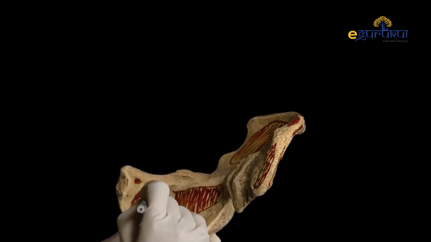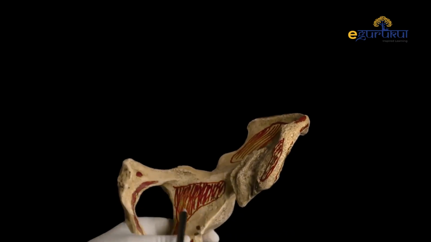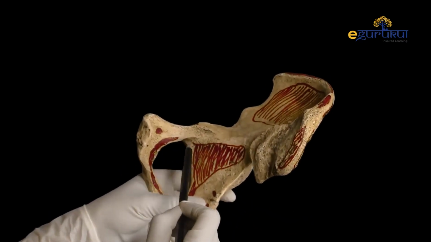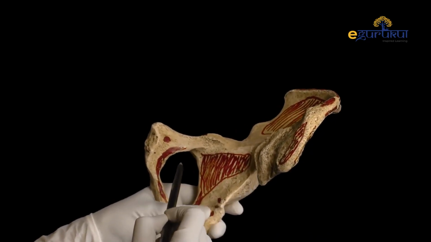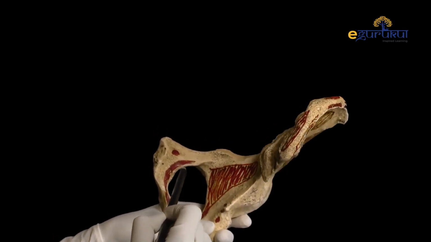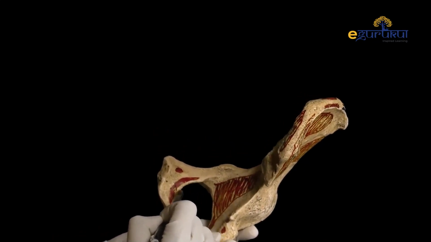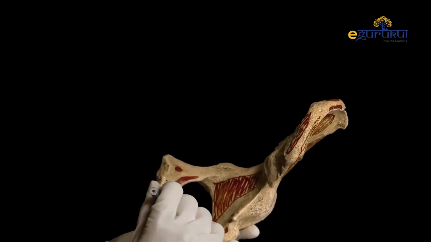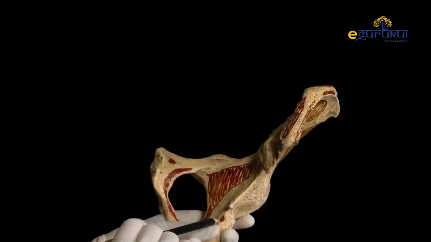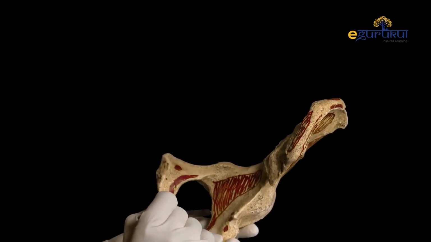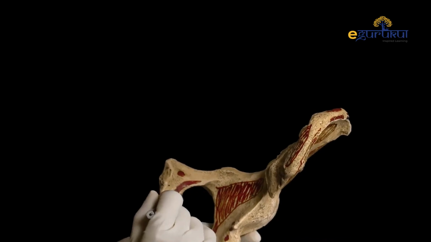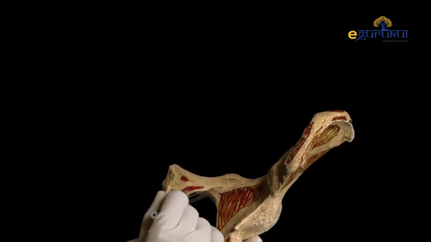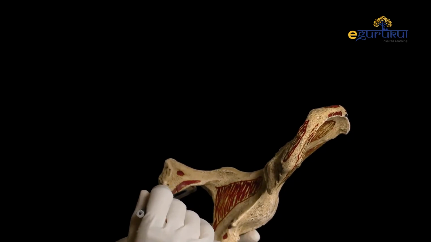This is the inferior border of the superior ramus of pubis. This border is forming the anterior superior margin of the obturator foramen. This large foramen which is separating the pubis from the ischium is called the obturator foramen. So the inferior border of the superior ramus of pubis is forming the antero-inferior boundary of the obturator foramen.